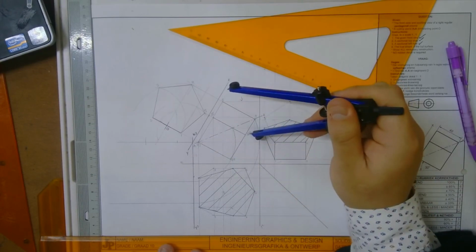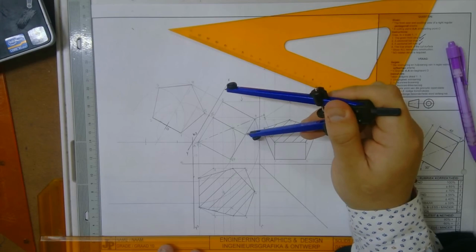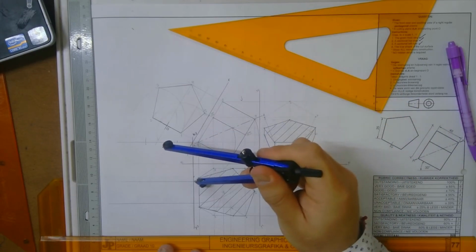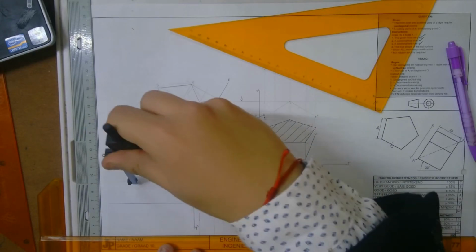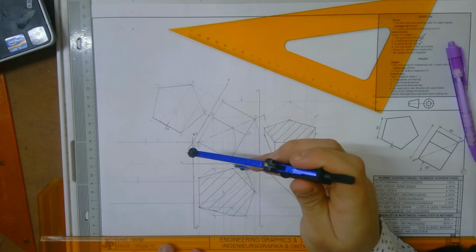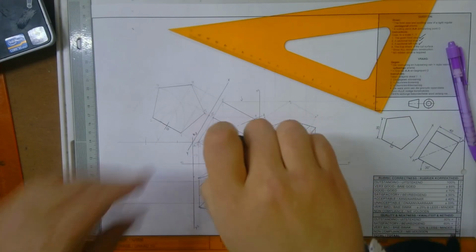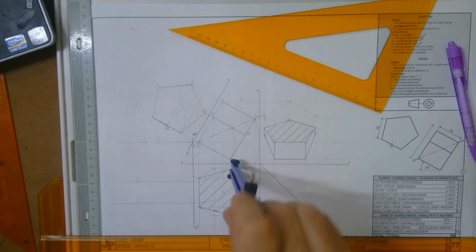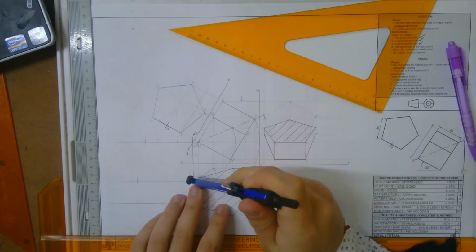Then we follow what? 3 to 3 is over here. We see that's the curve. So we go and measure it over here. 3 to 3. Then we want 5, which is right next to it. So that's here at the top. There.